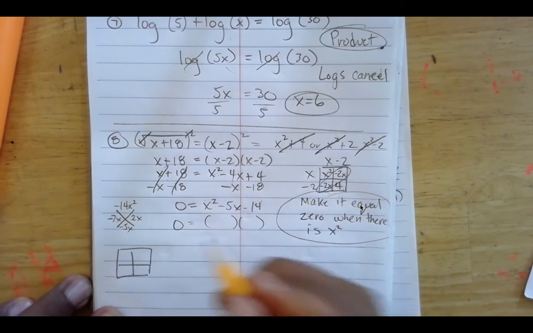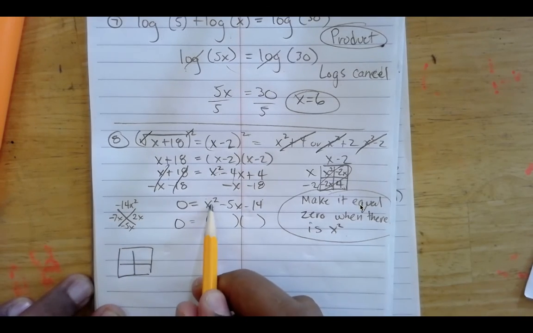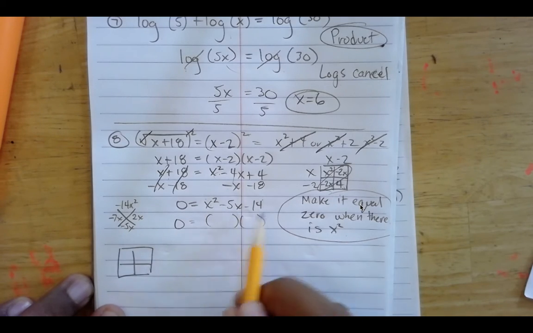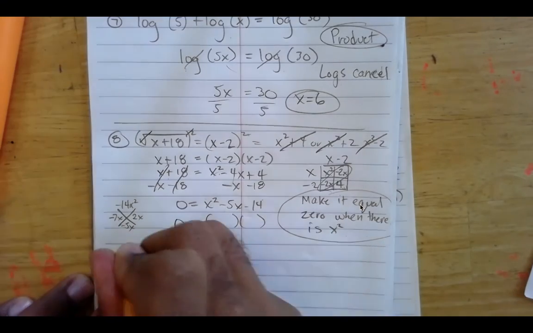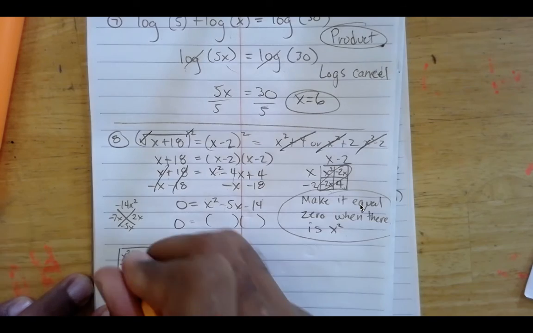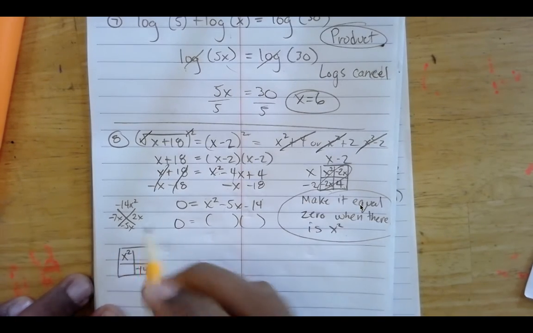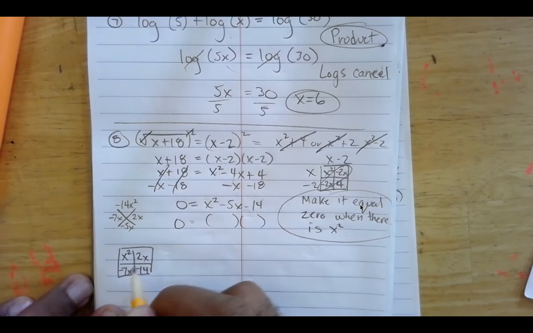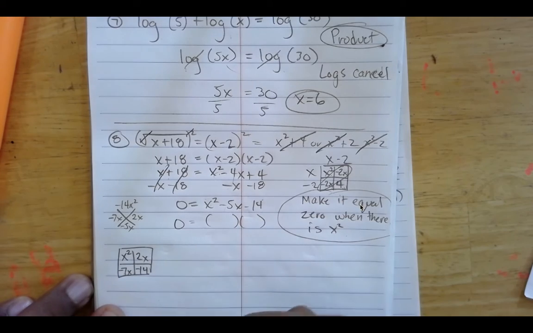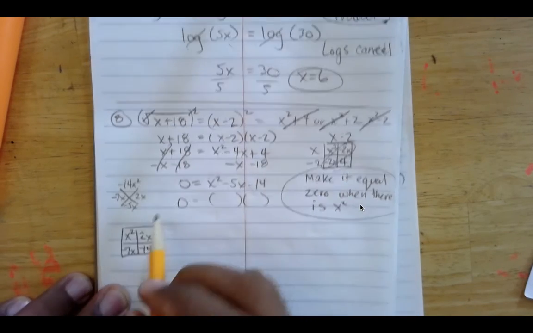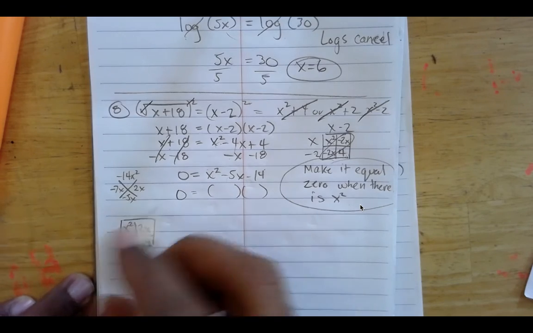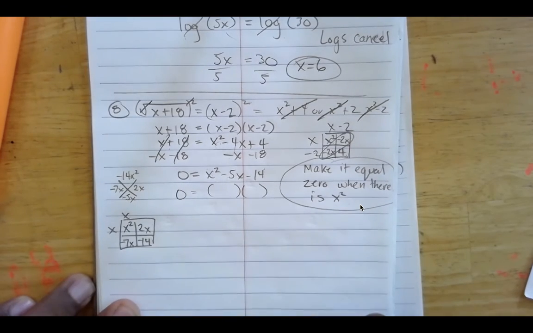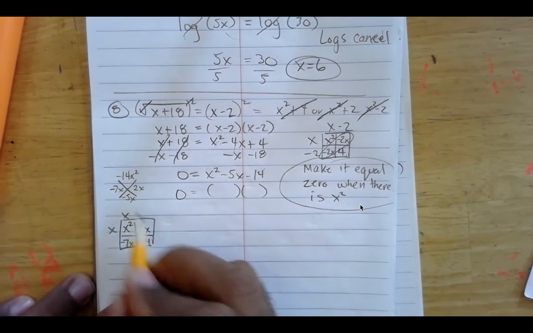Okay, so now I put those inside the box. Remember, the first term of the equation you're solving goes in the first box, your last term goes in the last box, and the two numbers you found go in the other boxes. It doesn't matter where you put them. You can put the 7 here, the 2 there. The first one that's always easy is when it's just x squared: x times x gives me that term. And then you just fill in the rest.